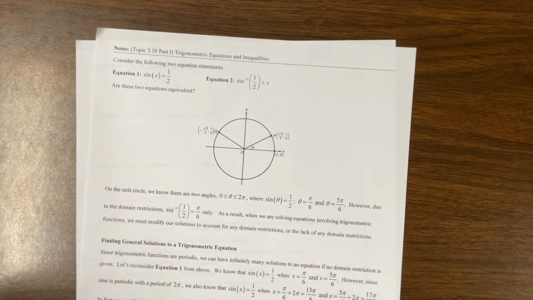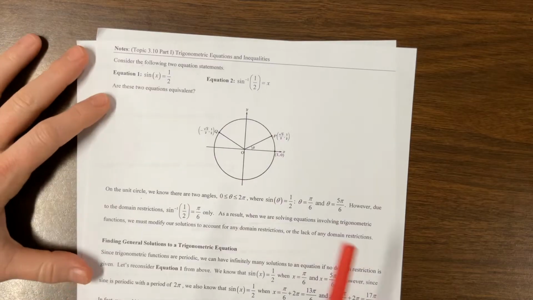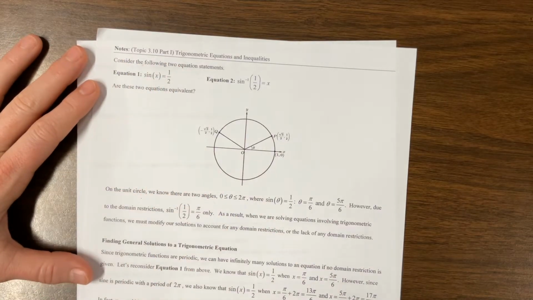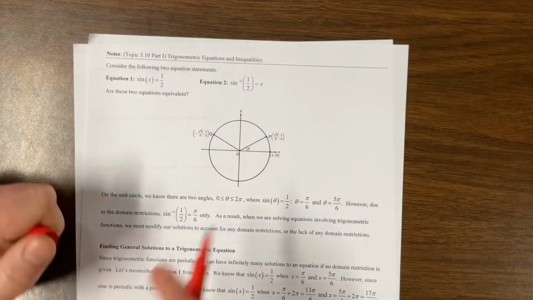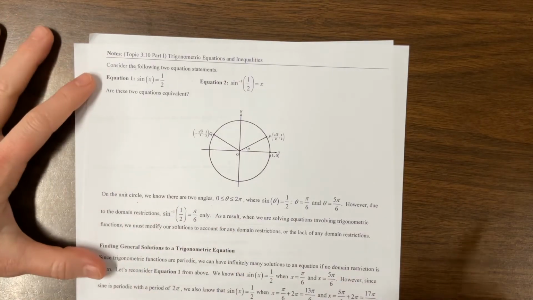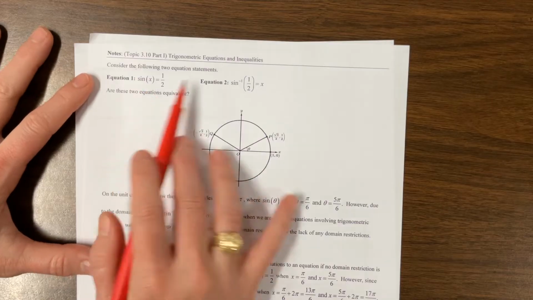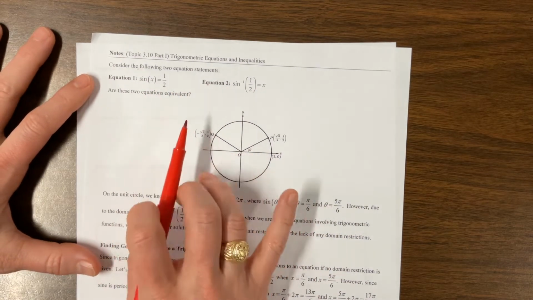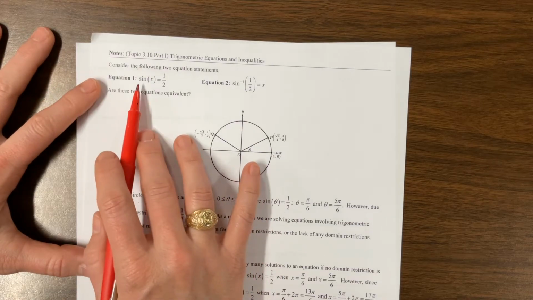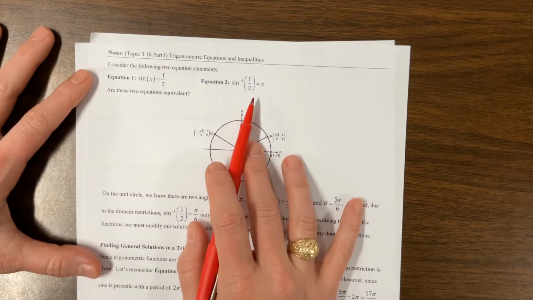I want to work through Mr. Passwater's notes from 310. This is his 310 part 1, and I haven't looked at them. I may have done them last year, but here we go. The first one, we've already done this in my class this year, and kids struggle with this idea a lot. The question is, are these two things equivalent?